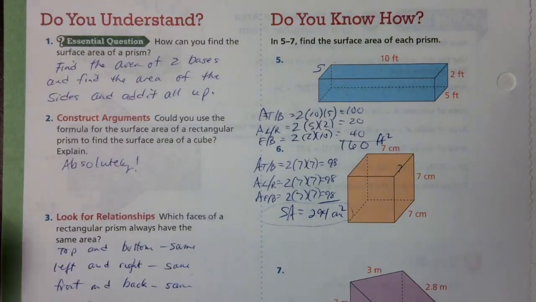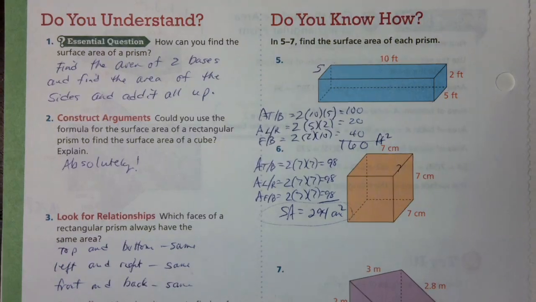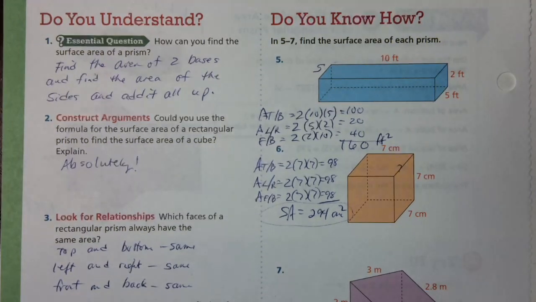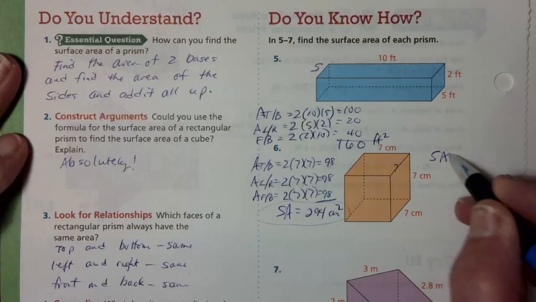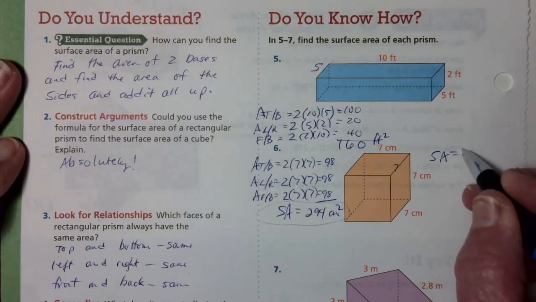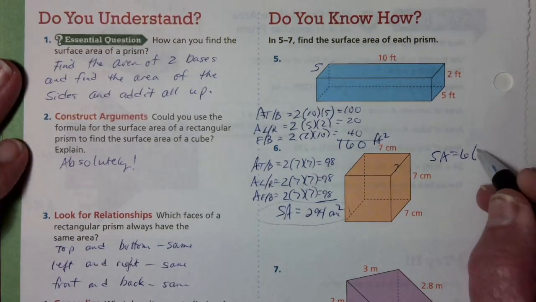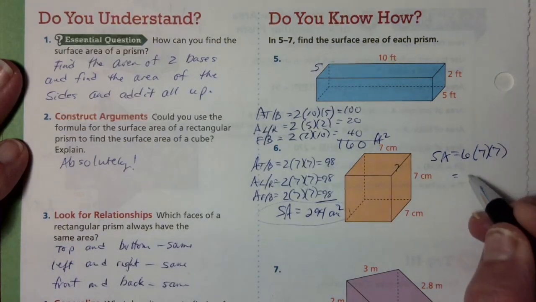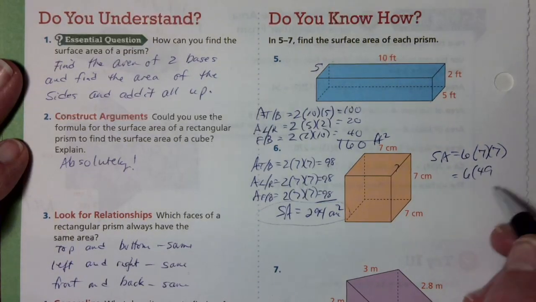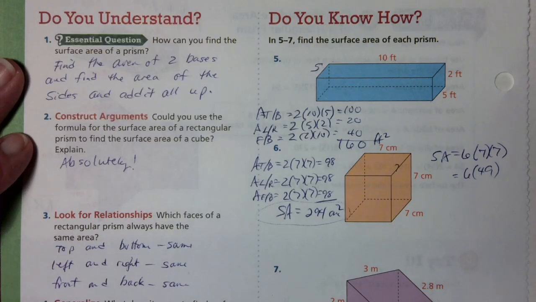Now remember, we could have done that a little easier way, because it's a cube. Cubes are the same in every direction. So my surface area for a cube could be 6 times 7 times 7. So that's 6 times 49. Well, 6 times 49, guess what that is?